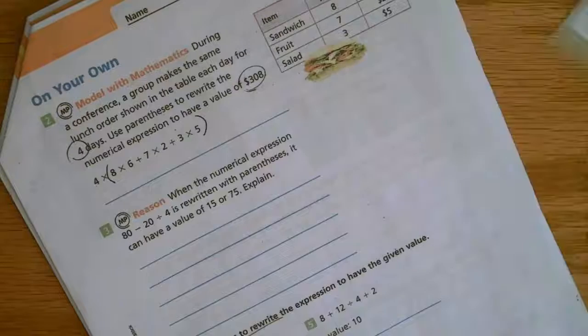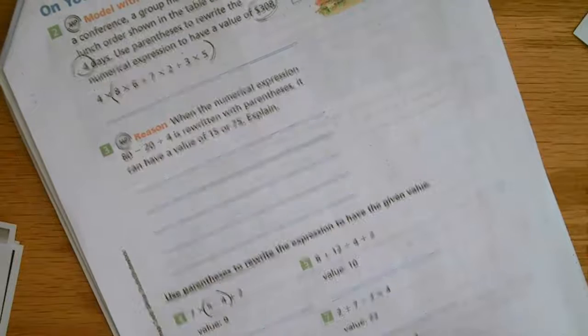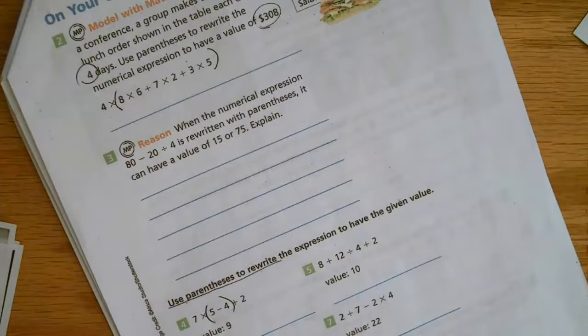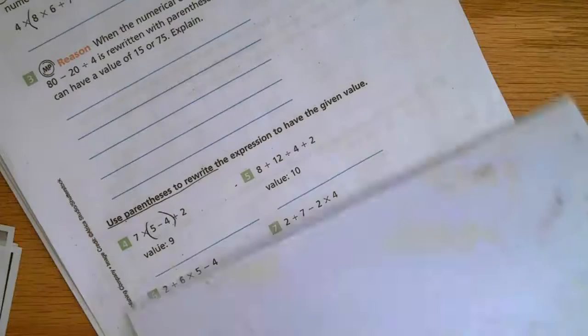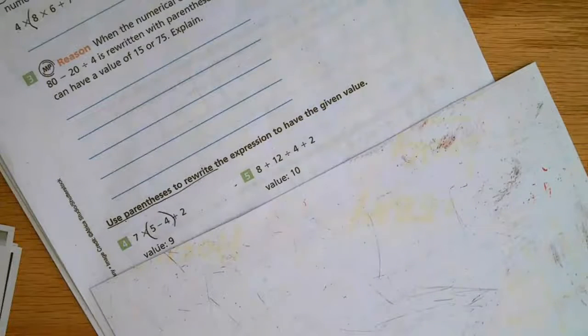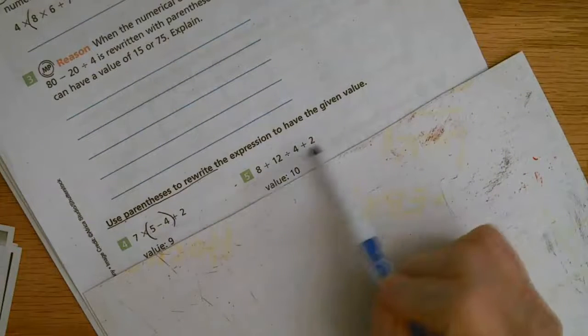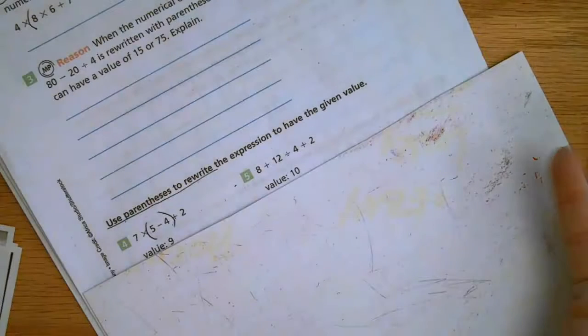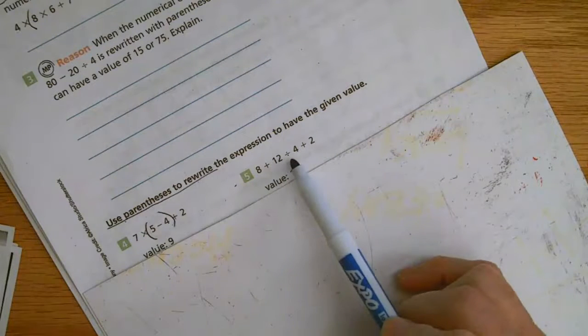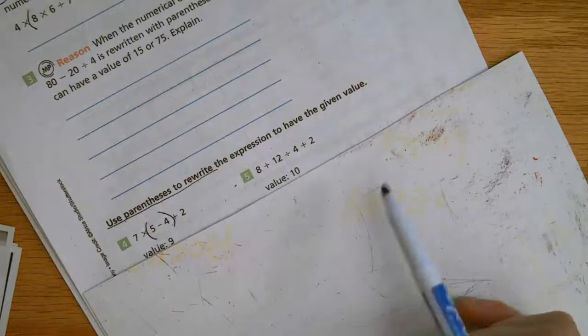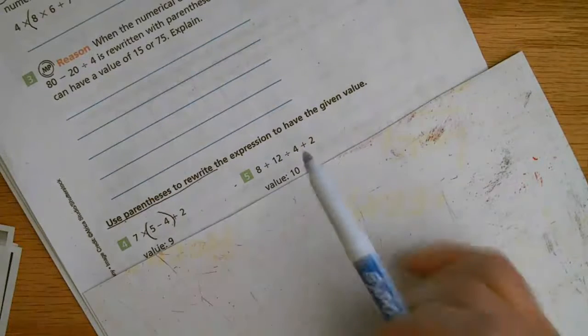All right, let's move on down to the bottom part. Boys and girls, we are going to skip the reasoning part, and we're going to go right to the problems that you were solving. So let's get our whiteboard. Now, we've already solved number 4 in class today, so we're going to go right on to number 5. I'm going to attempt to just guess and check where I should put my parentheses. I know that normally I would do my 12 divided by 4 first of all, because it is division. So I'm going to try that.